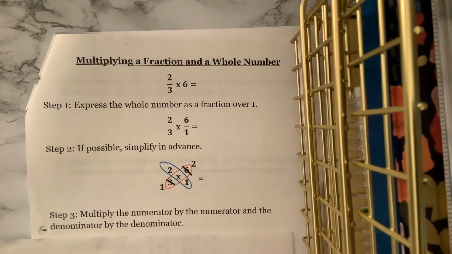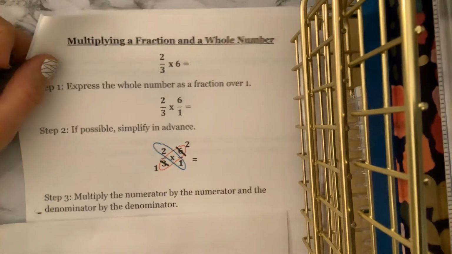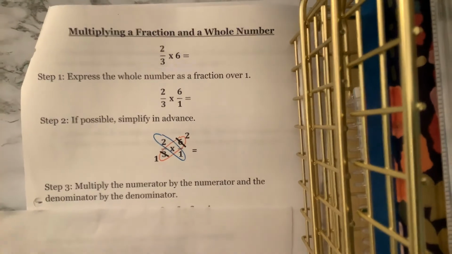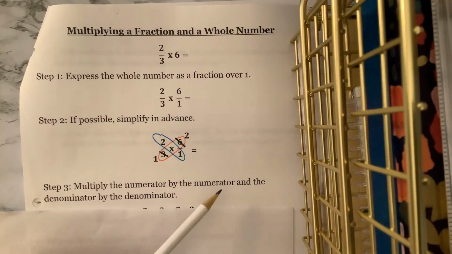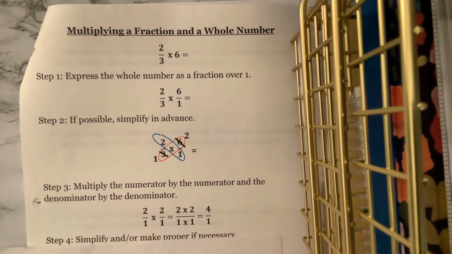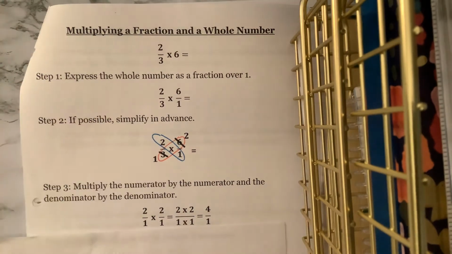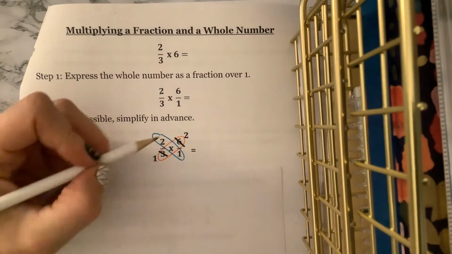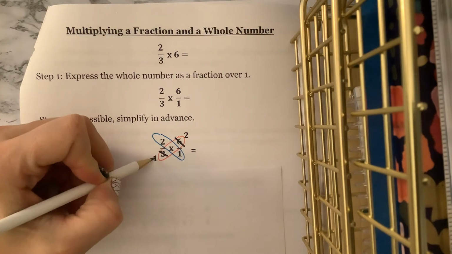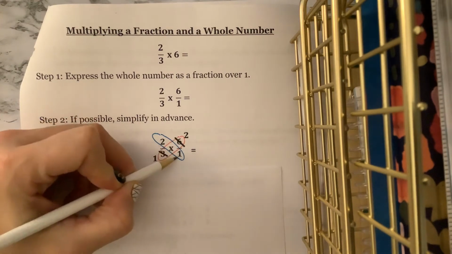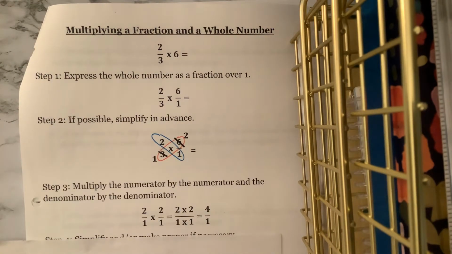Next, we apply that rule that I just wrote on the whiteboard behind me, which is that we multiply the numerator by the numerator and the denominator by the denominator. So once we've simplified, if we look up here, we ended up with 2 over 1, 2 over 1. So 2 over 1 times 2 over 1 is 2 times 2 over 1 times 1, or 4 over 1.